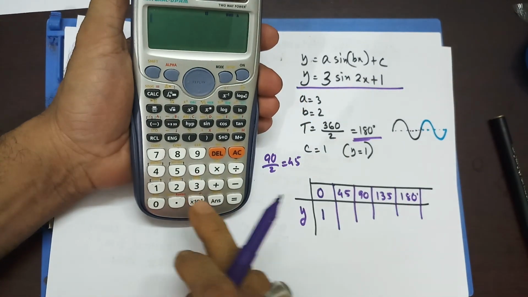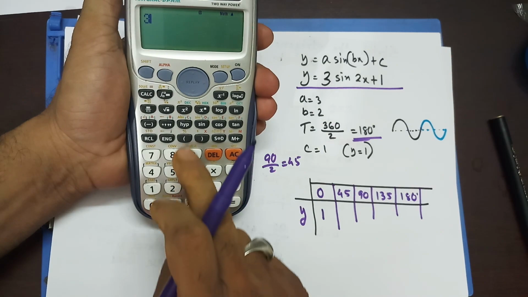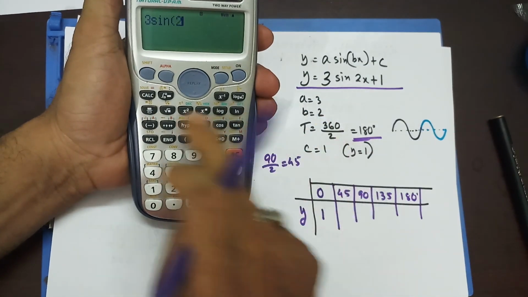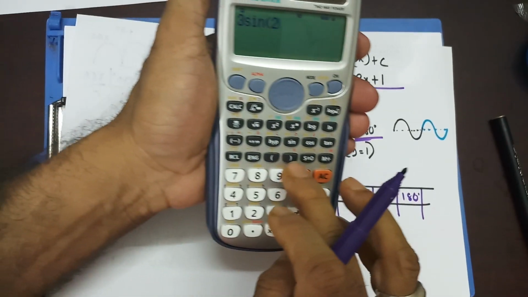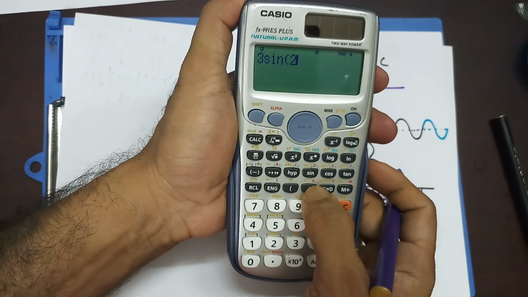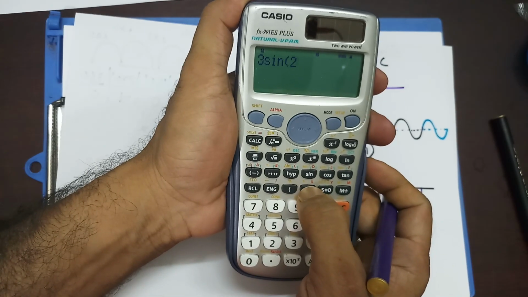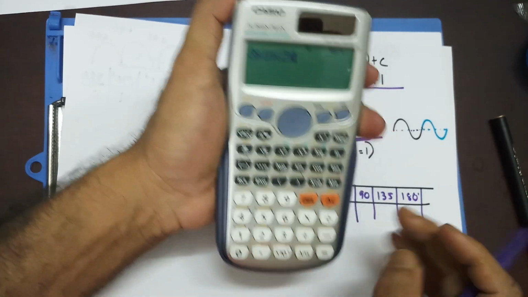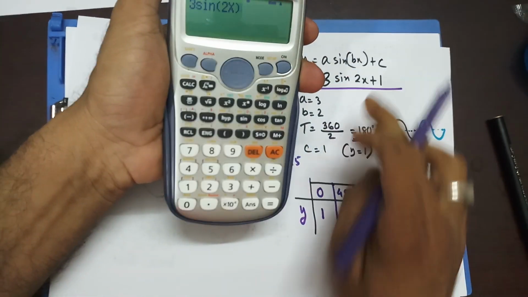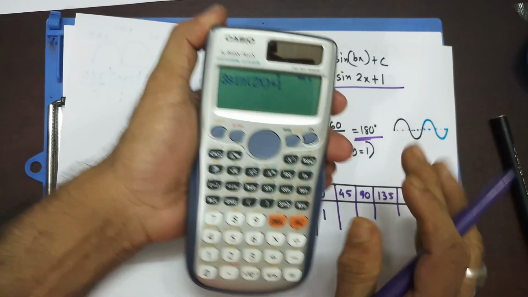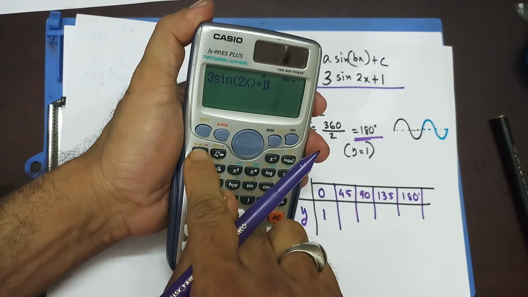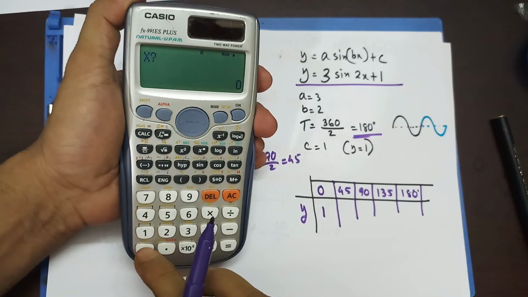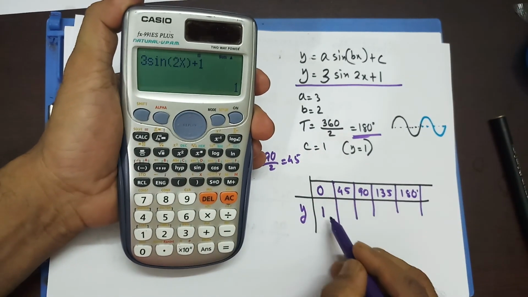Write down this equation: 3, then sin, then a bracket, 2, then press alpha and the button with x on top, which gives you a capital X. Then close the bracket, plus 1. Don't do anything, just press calculate. It asks x equals what? It says 0. Put 0 and enter. It's going to give you 1.